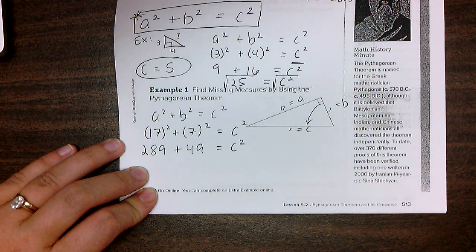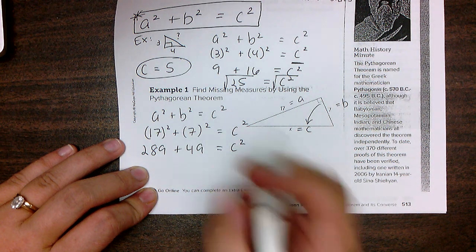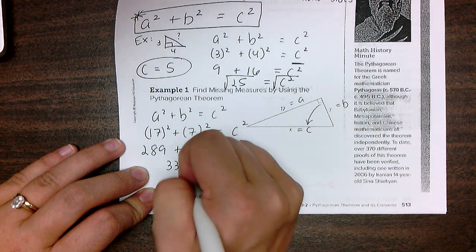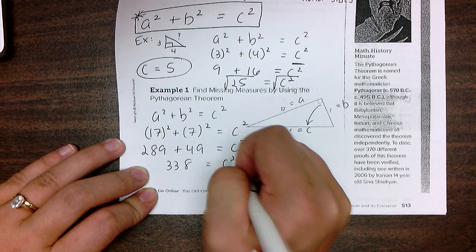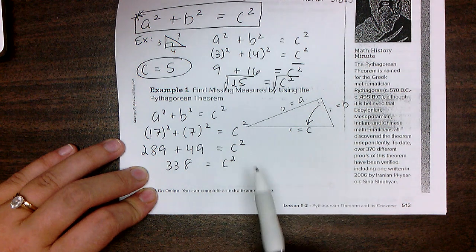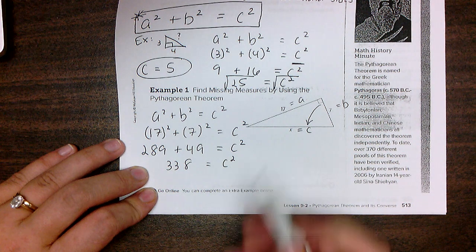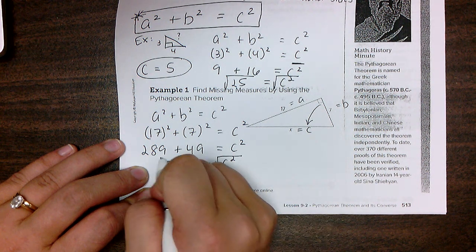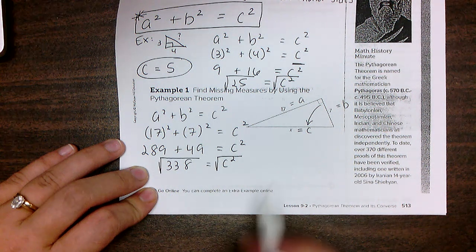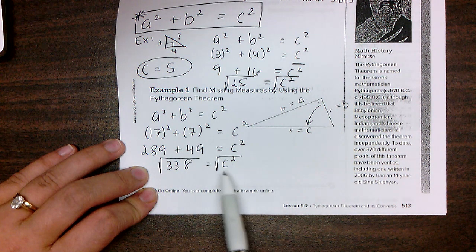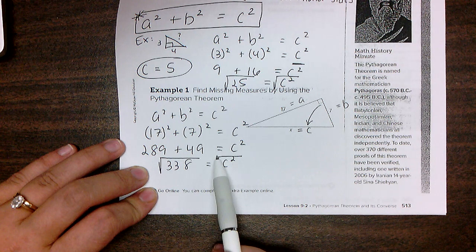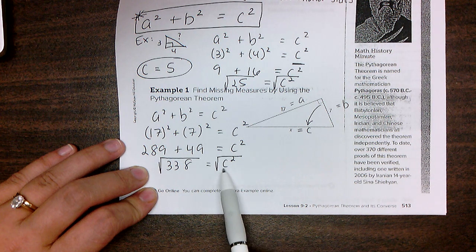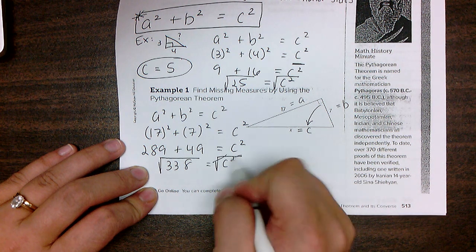I'm going to add those numbers together to get 338 is equal to C squared. And again, if I want to undo a square, the opposite is a square root. So I'm going to square root both sides. Basically what a square root does here, guys, if I've got a square and a square root with the same variable, it's going to cancel.